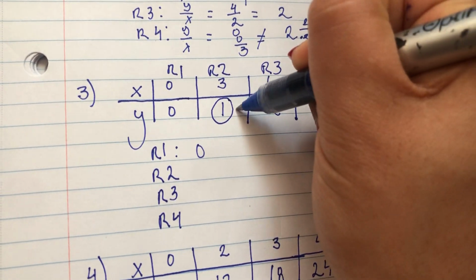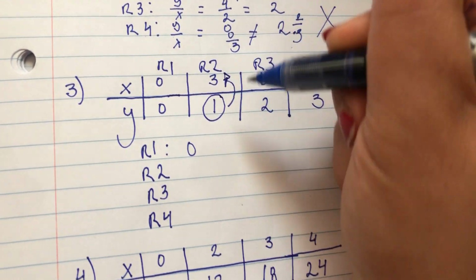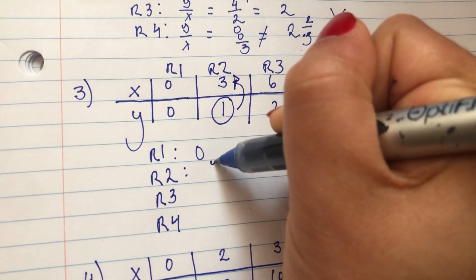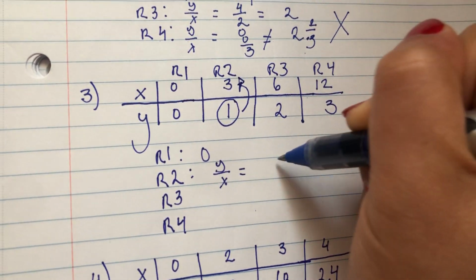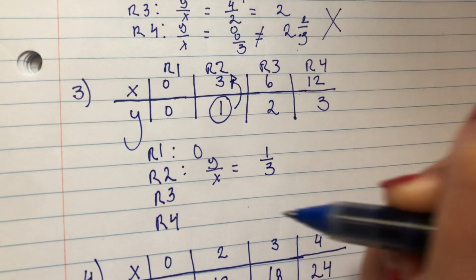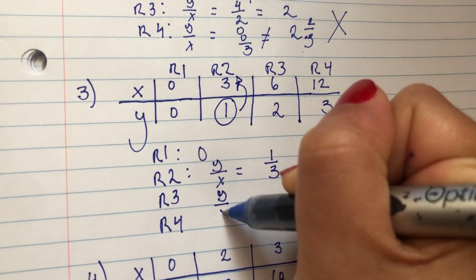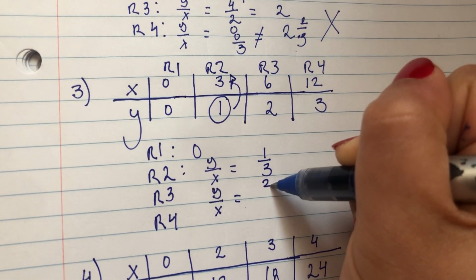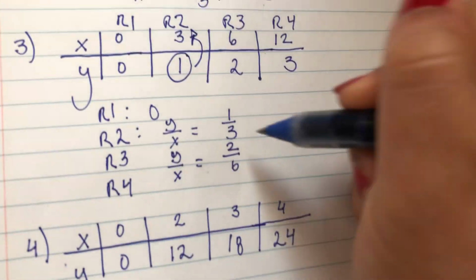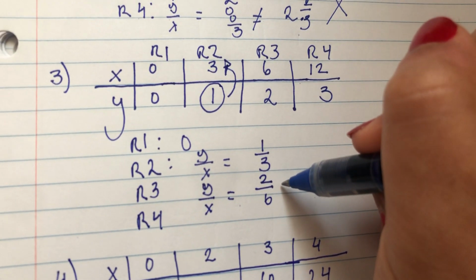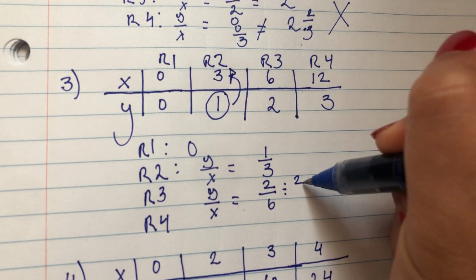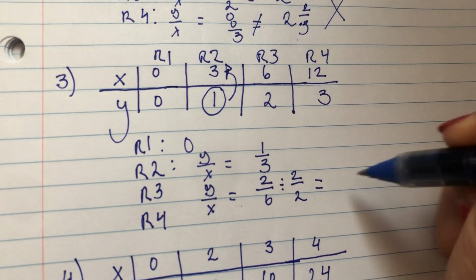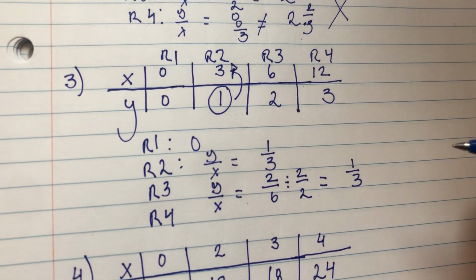We have y over x. This one is 1/3. Y over x. This one is 2/6. Now 2/6, if I were to simplify that, I could divide by 2. That also gives me 1/3.